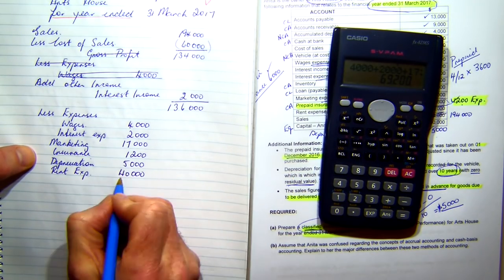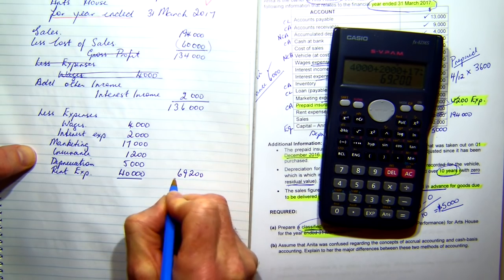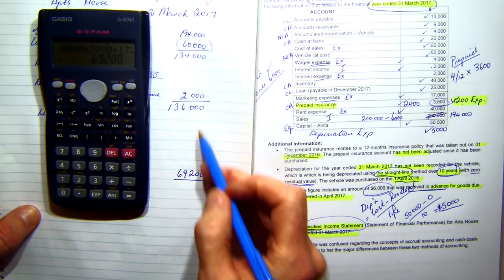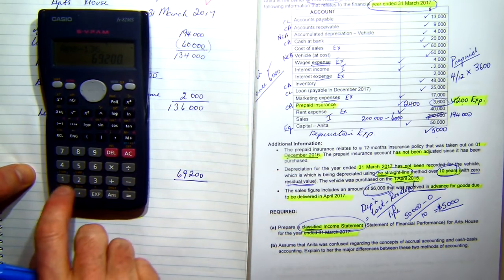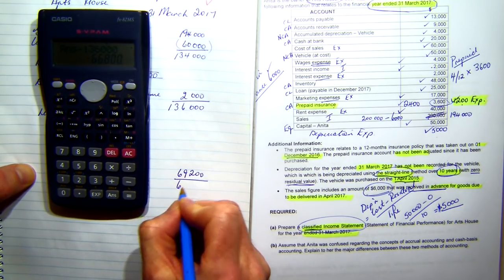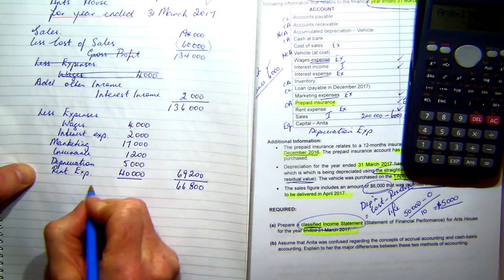So that becomes my total. So therefore, I've got 136,000 here, less my 69,200. Gives me 66,800 as my net profit.